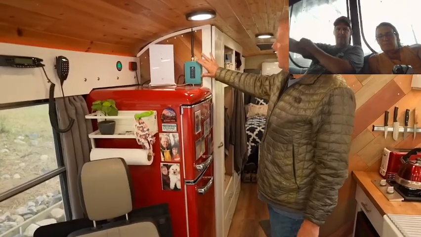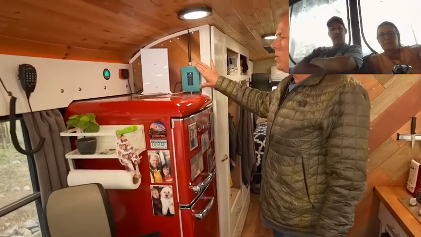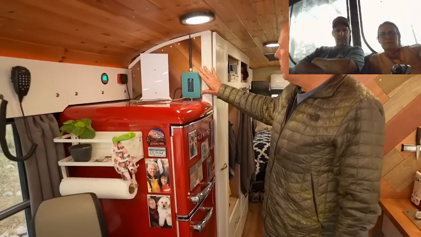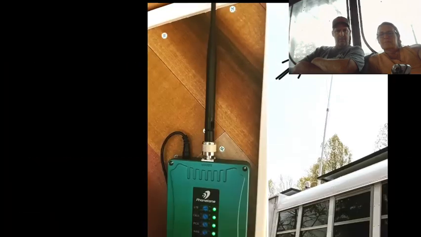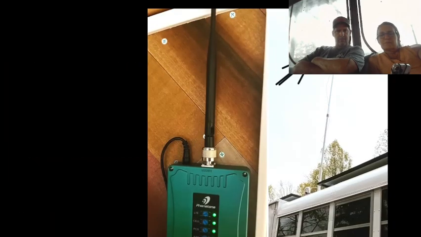This right here is a phone booster, sort of like a WeBoost, which is a big brand name, but this is an off-brand. I can put an antenna on the roof, turn that on, and it will boost your cell signal, so that if you have poor reception from somewhere, you could use that.